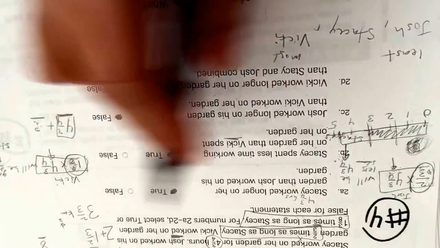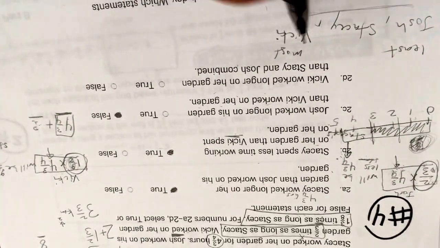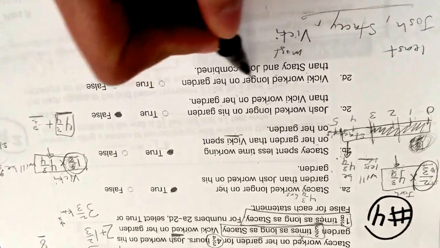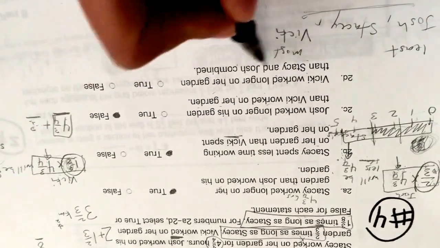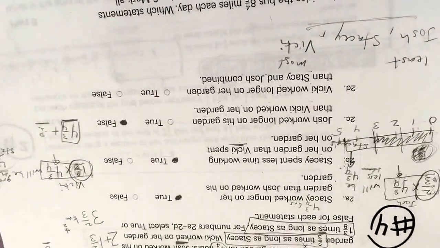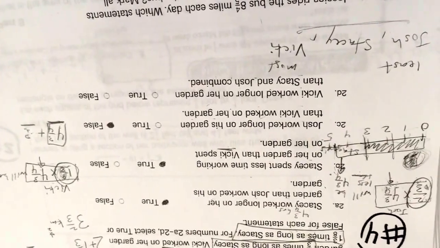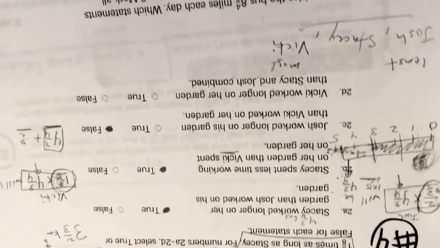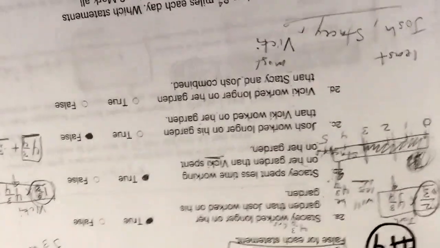And we can look at both of these pictures. We don't need to draw new ones. And then this chart that we made down here. Vicky worked longer on her garden than Stacy and Josh combined. Oh wow. Now we have to actually find specific numbers. Now we have to actually solve both of them to do this problem.